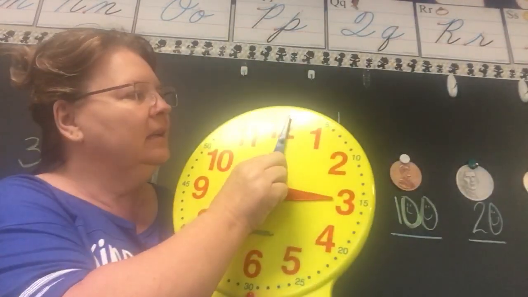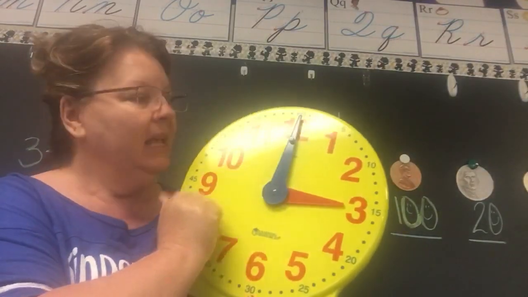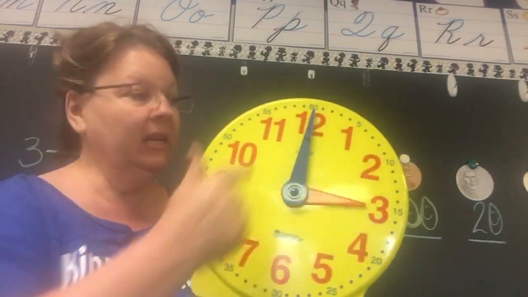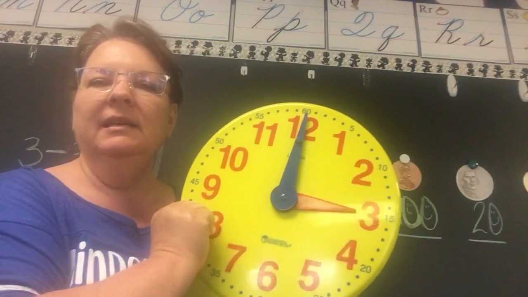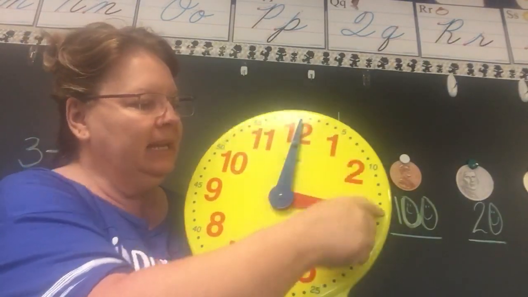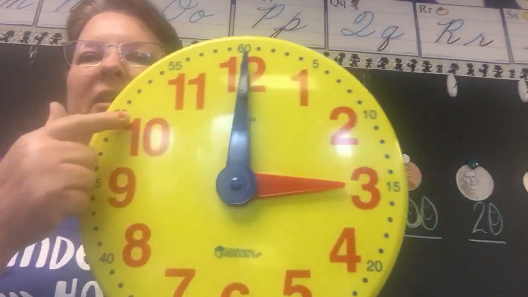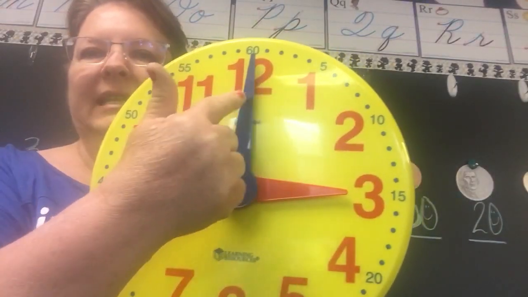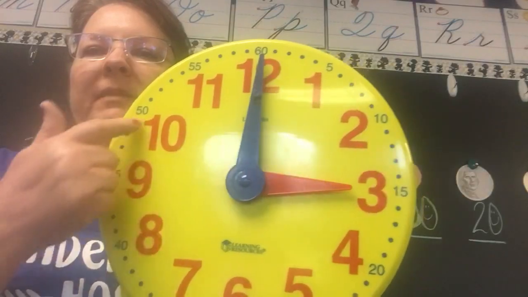Our clock has a minute hand and an hour hand. The minute hand, he's the biggest hand. He has a big job to do. He goes around and he counts the minutes. Our hour hand is the little hand, the red hand. There are 60 minutes in 1 hour. On our clock, you see all these little dots that go around? That's 1 minute. So when this minute hand moves around, he touches each dot and counts 1 minute.